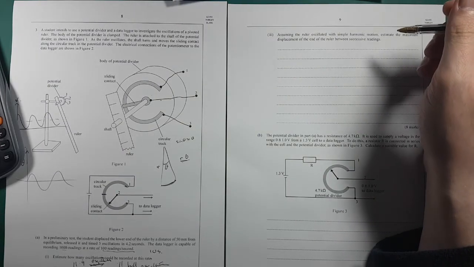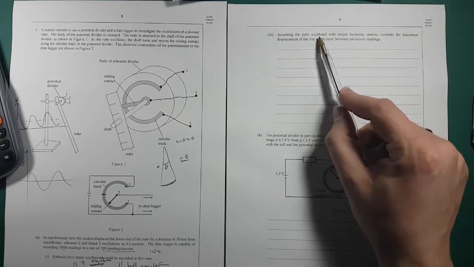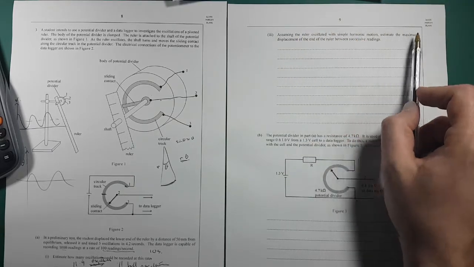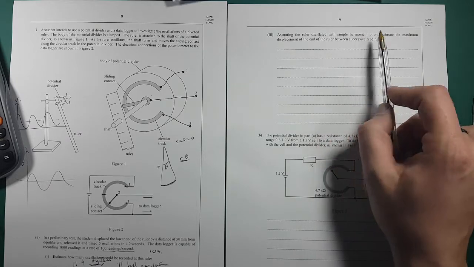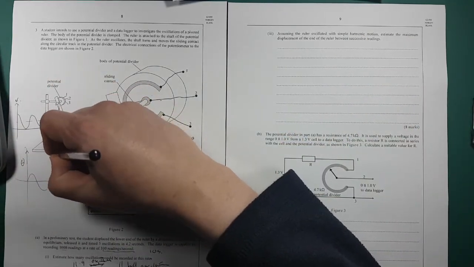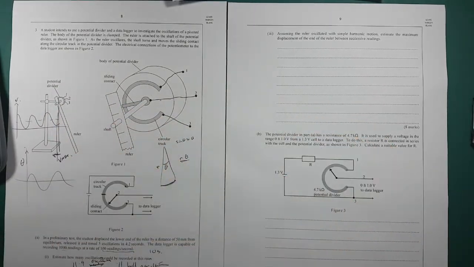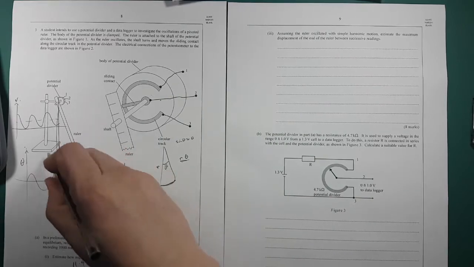Right. So, assuming the ruler oscillated with simple harmonic motion, estimate the maximum displacement at the end of the ruler between successive readings. Well, the maximum displacement will be when it's travelling the fastest, which is right in the middle there. So it's swinging backwards and forwards like this.